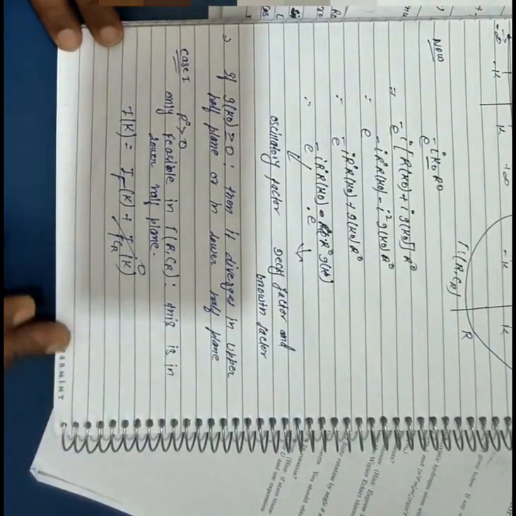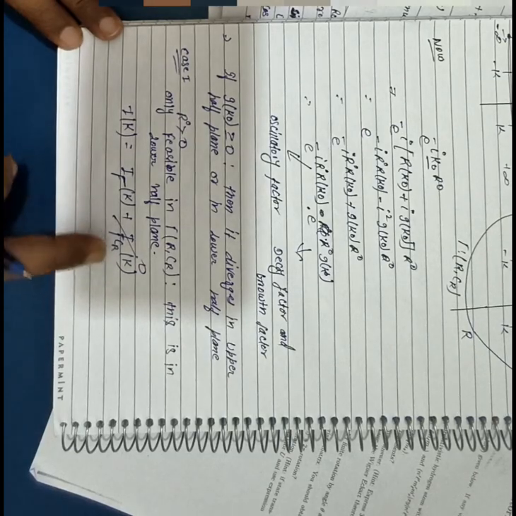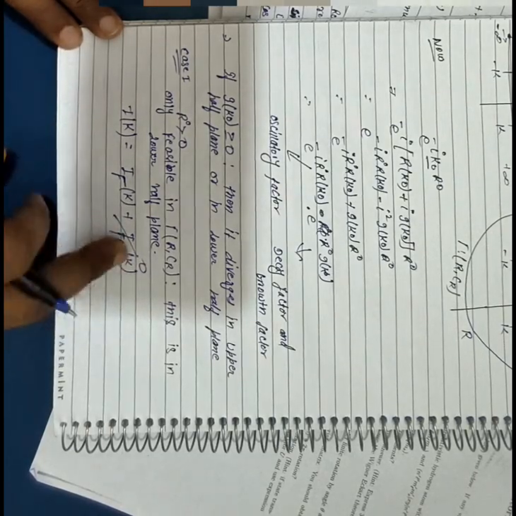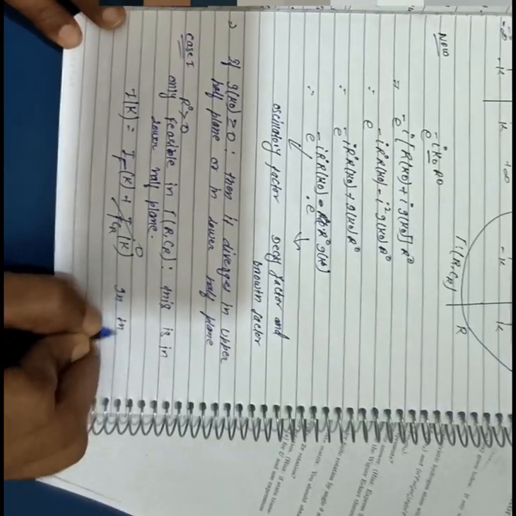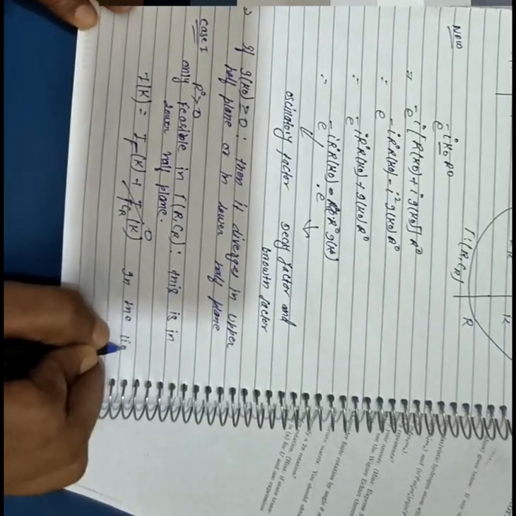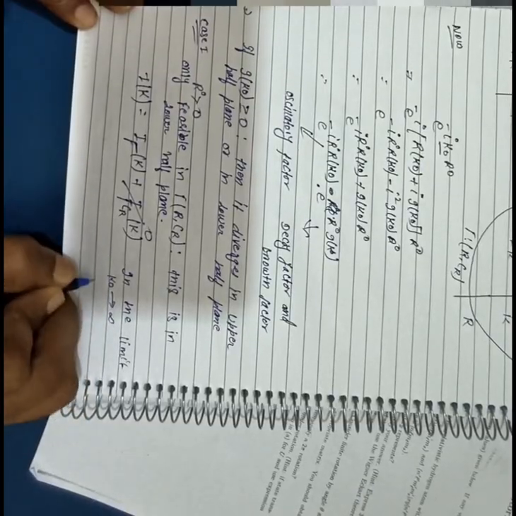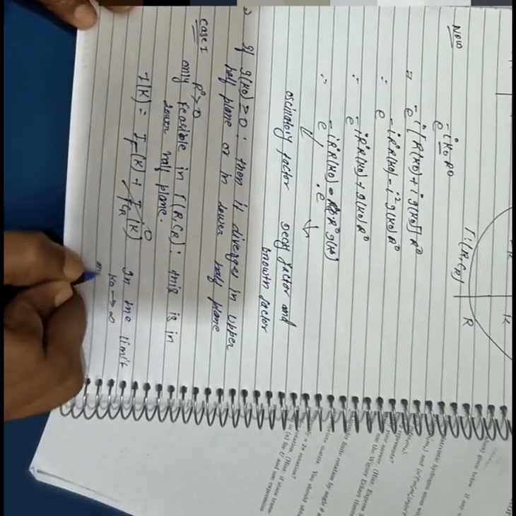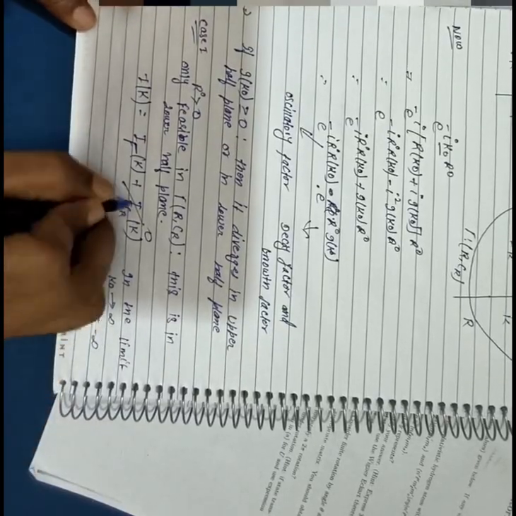Why? Because in the limit k naught equals infinity or i k naught equals minus infinity, this will become 0.